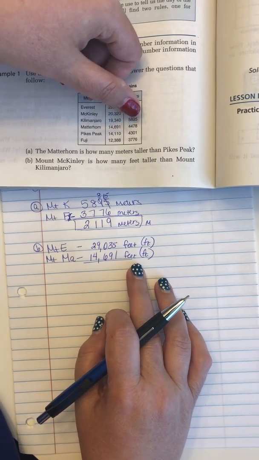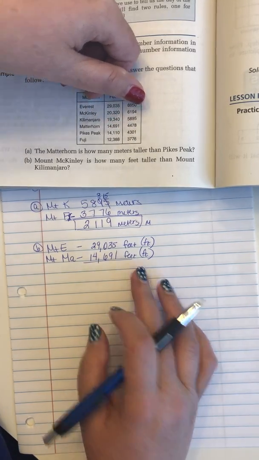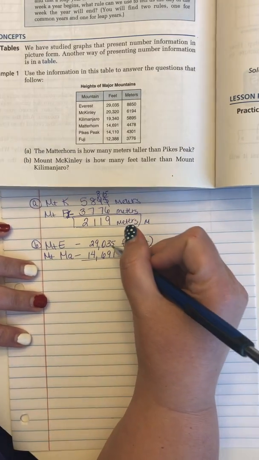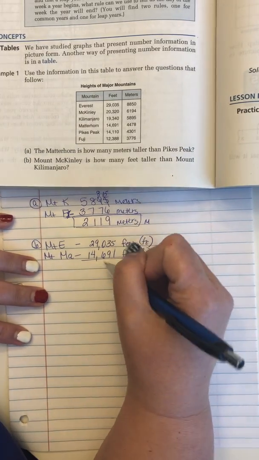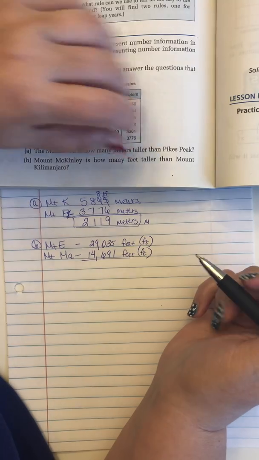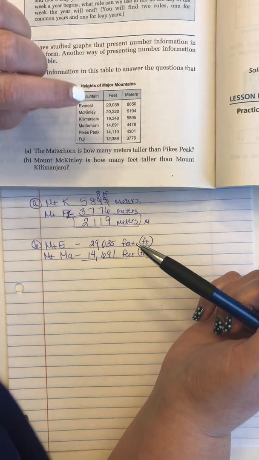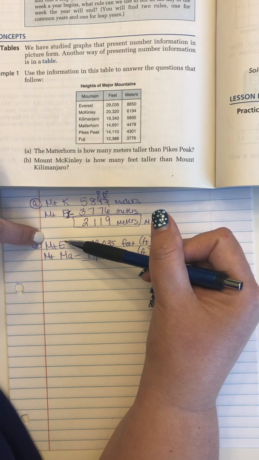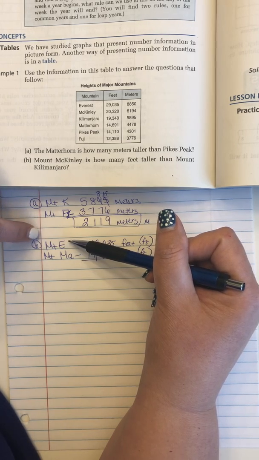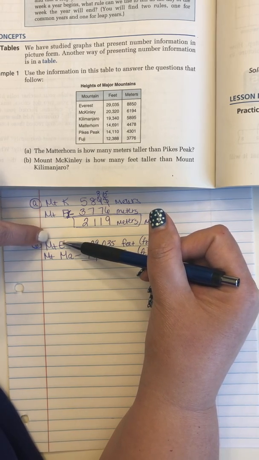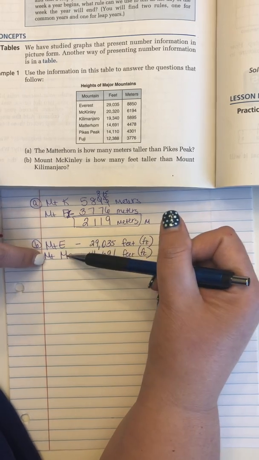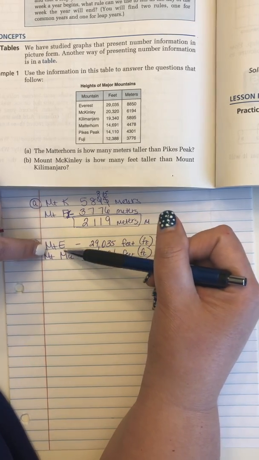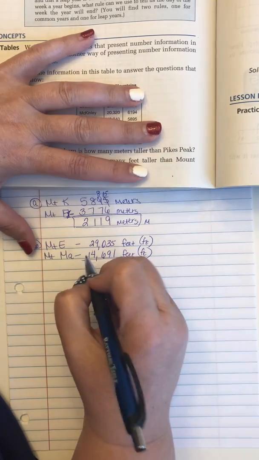So when I subtract that, I start subtraction, and oh, let me explain why I'm subtracting, I'm sorry. The reason I'm subtracting again is because I said Mount Everest is how many feet taller than Mount Matterhorn. So I'm trying to find the difference between Mount Everest and Mount Matterhorn. When we are finding a difference, we are subtracting.